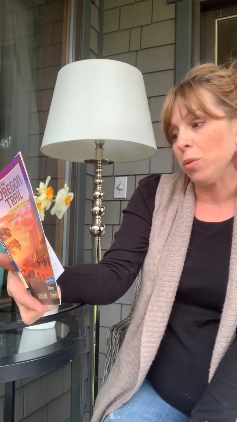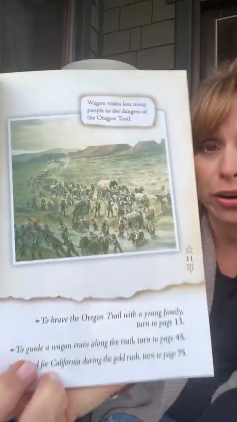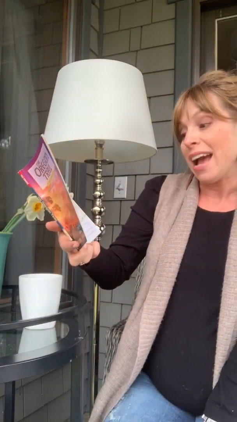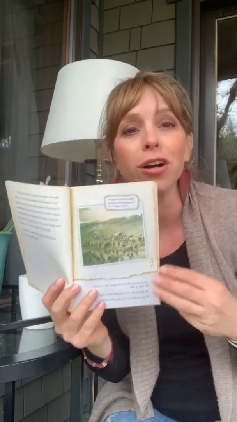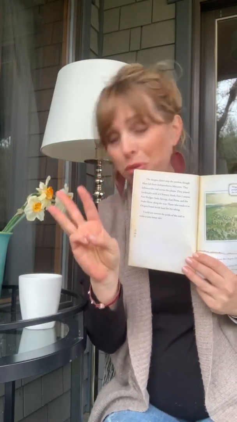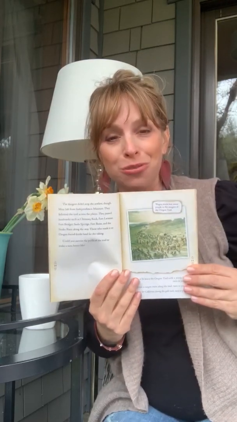Wagon trains lost many people to the dangers of the Oregon Trail. To brave the Oregon Trail with a young family, you're going to turn to page 13. So if you want to go on that Oregon Trail, the map that I showed you on the page before, you want to brave it with your young family, you're going to vote for number 1. If you want to be a guide for a wagon train along the trail, you want to help lead the way, we're going to turn to page 45. We're going to call that option 2. And if you want to head for California during the gold rush, you want to take your chances and see if you can find some gold, you're going to vote for number 3. So you're going to let me know you want to do option 1, 2, or 3. Whatever gets the most votes is the next part of the story that I will read to you.